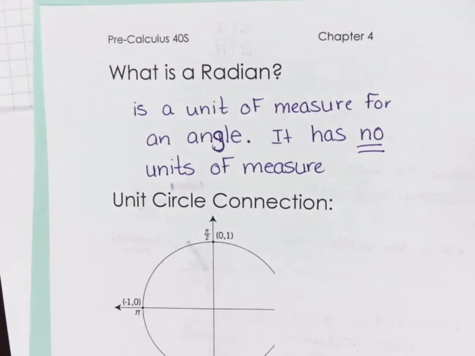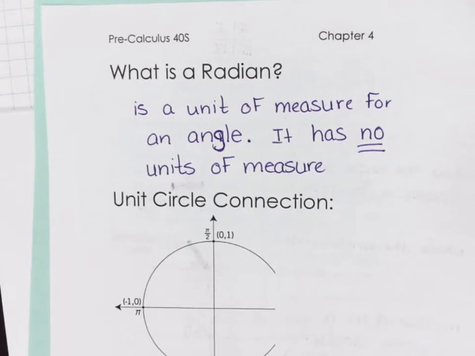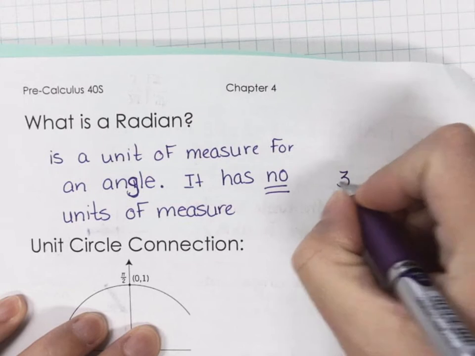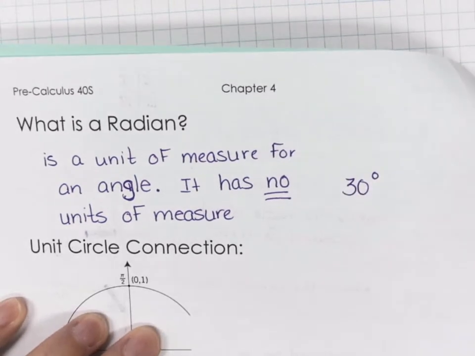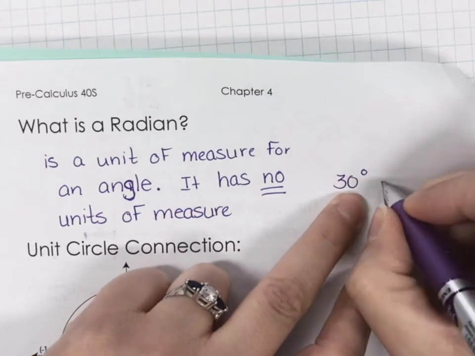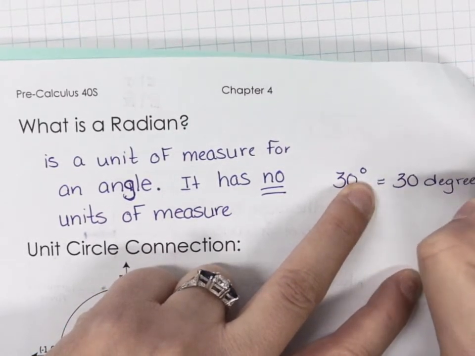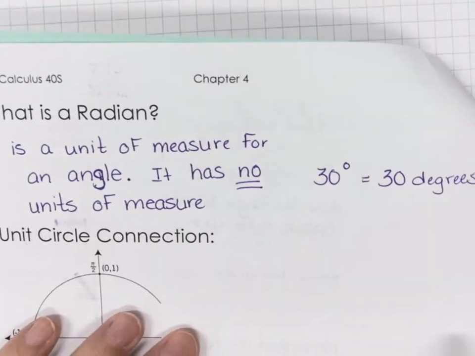Okay, so what I mean by it has no units of measure, when I talk about 30 degrees, what do I need? I need that little degree symbol, right? So we know we're in degrees. So this would mean 30 degrees. Sorry, my page is all crinkled here. So that would mean 30 degrees.